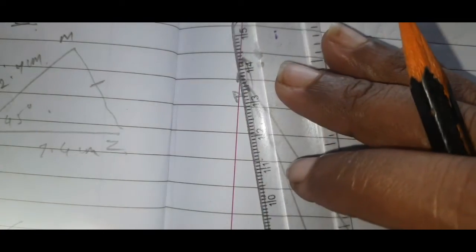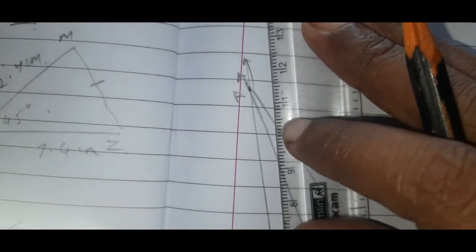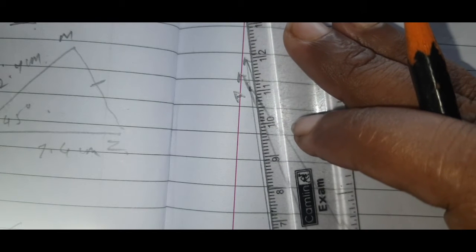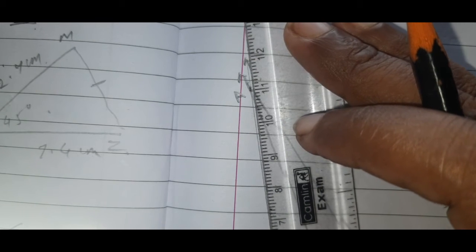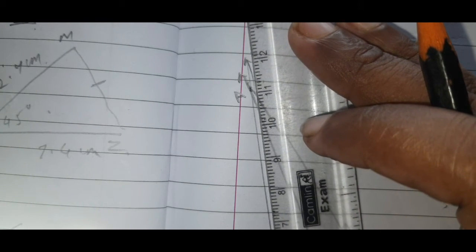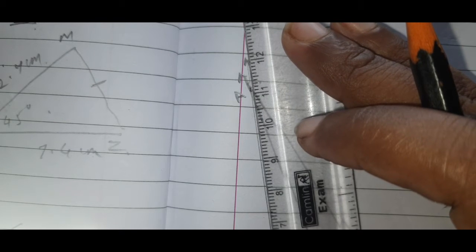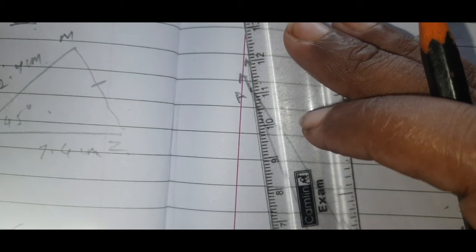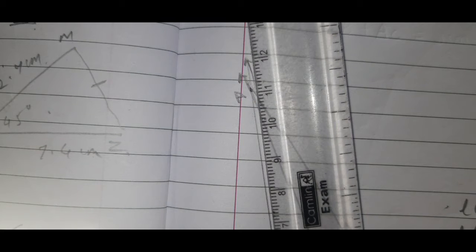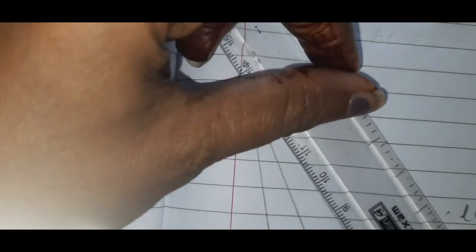Length of AB you're measuring, it is 11.5 centimeter. Sorry, it's 11.1 centimeter. AB is 11.1 centimeter. Then AC I have to measure.